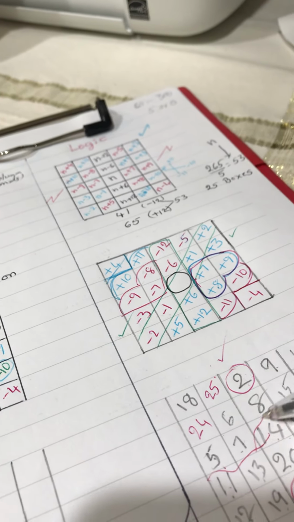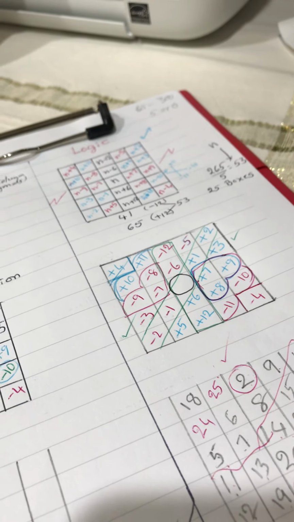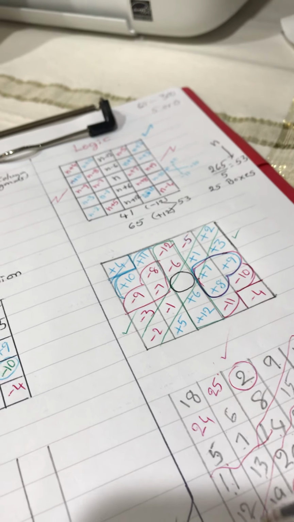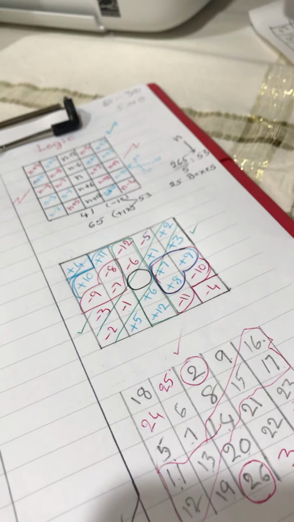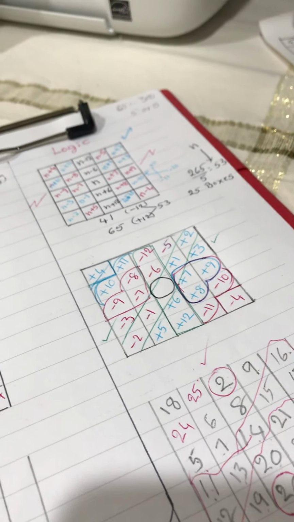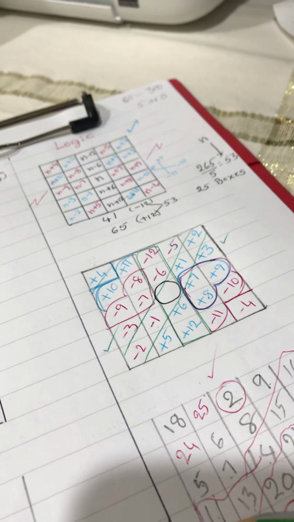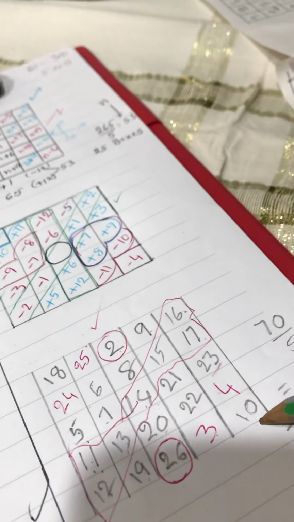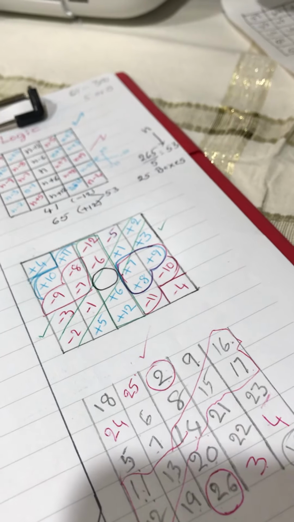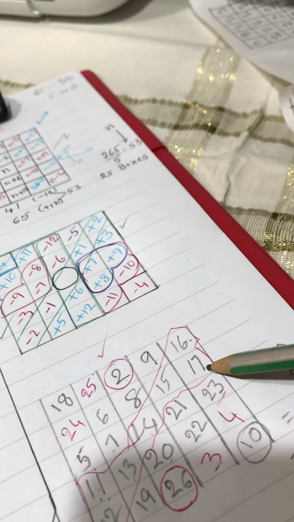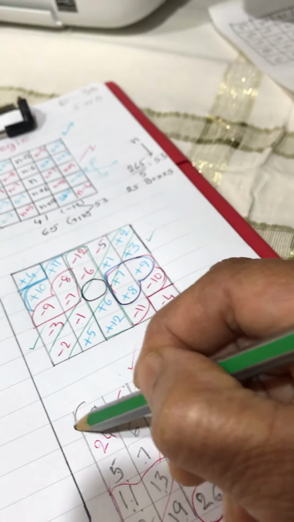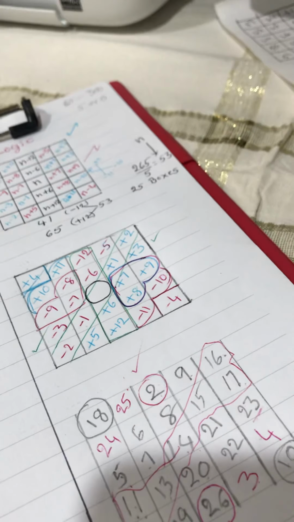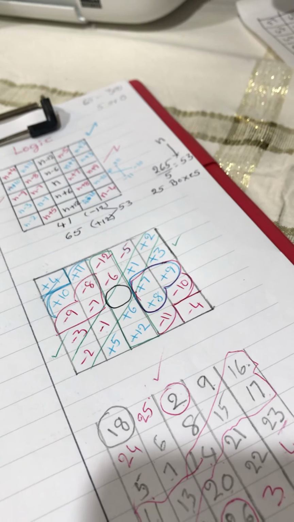All these numbers are sorted. The only special number is, so when I got -3 here, -4 is going to be down here. That's something we have to remember. If that is a +3, that's going to be +4. So the corners are sorted.